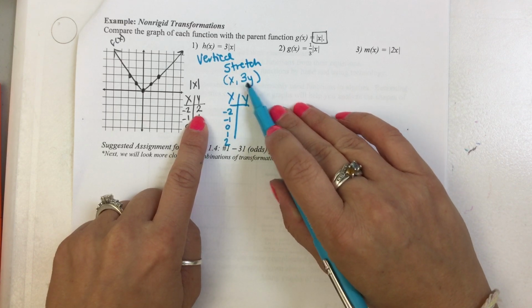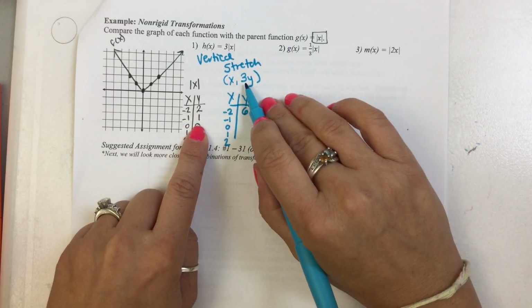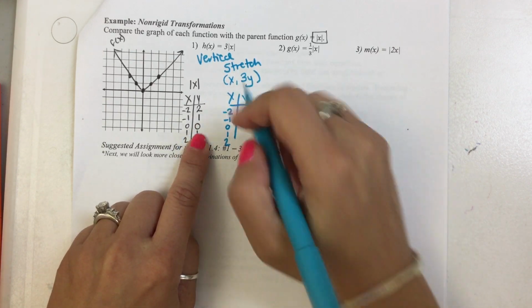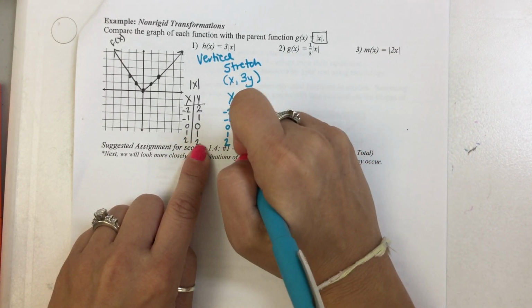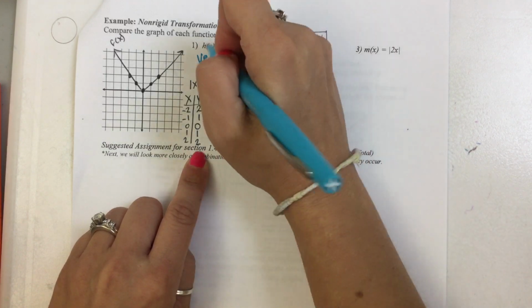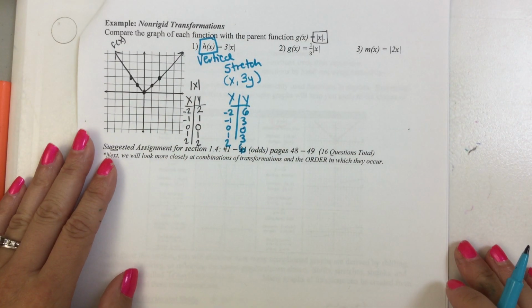So starting off, it's a 2. 2 times 3 is 6. 1 times 3 is 3. 3 times 0 is 0. 1 times 3 is 3. 2 times 3 is 6. Graph it and label that h of x.